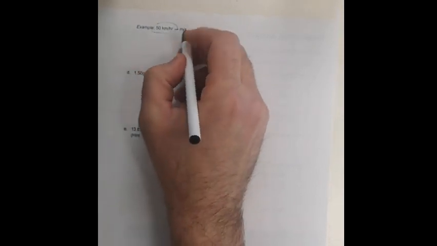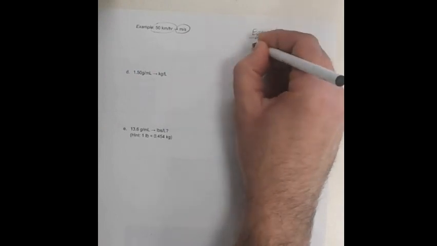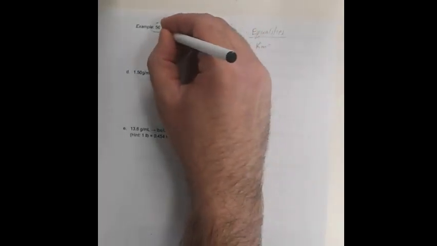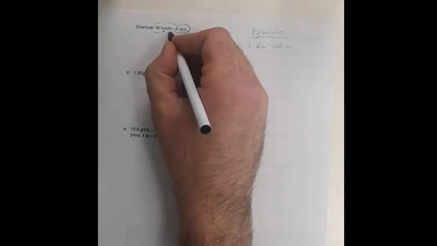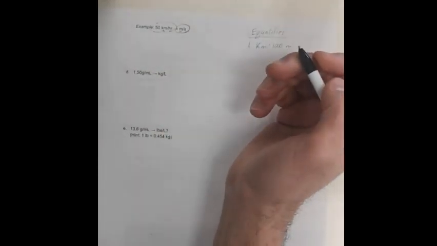All right, this is a complex unit, 50 kilometers per hour. There's two units involved, and we're looking to convert both of them, kilometers into meters and hours into seconds. Let's make a short list of the equalities we'll need. We need an equality for kilometers and meters. 1 kilometer is equal to 1,000 meters. Now, to convert hours to seconds, I don't know how to convert those off the top of my head, but I can go from hours to minutes and then from minutes to seconds.